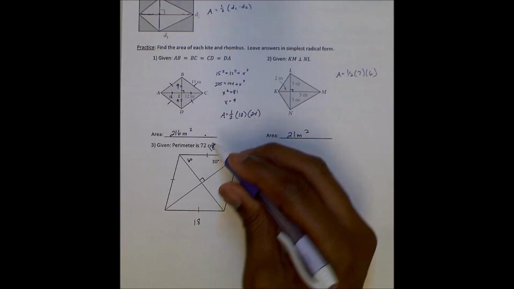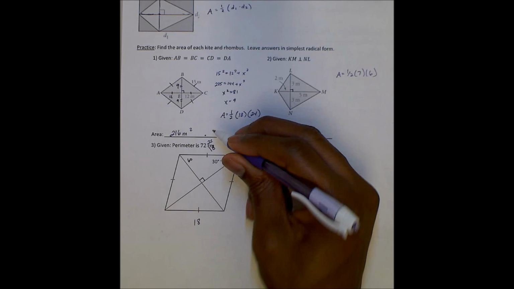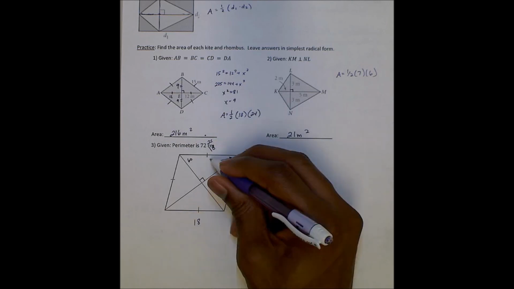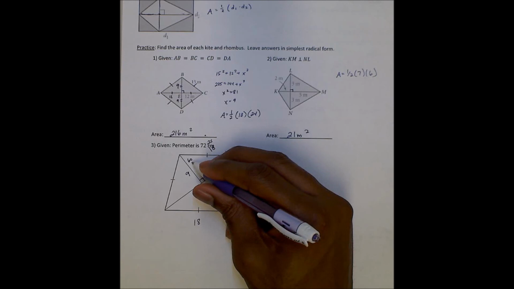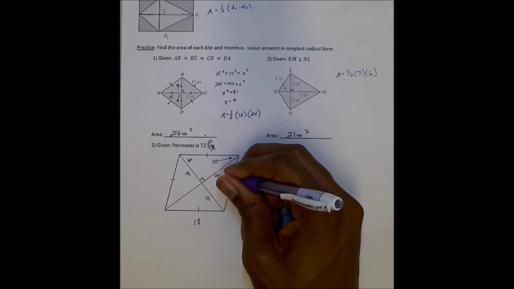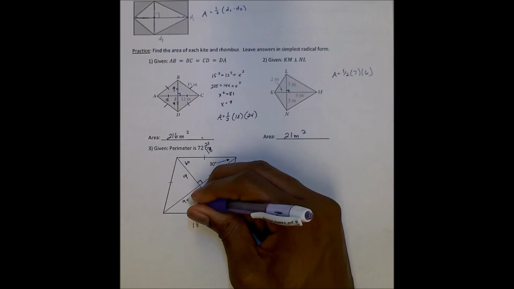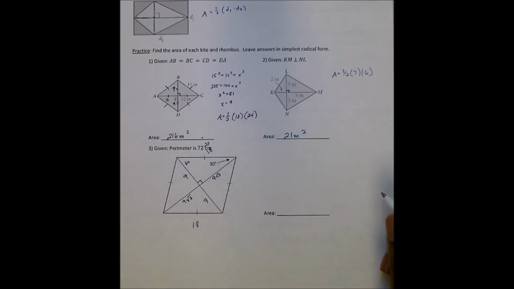Since our hypotenuse is 2s, across from our 30-degree angle is s. So this is 9. This will be 9. Okay, so s is 9. This will be s radical 3, or 9 radical 3. And so now I found my diagonals.